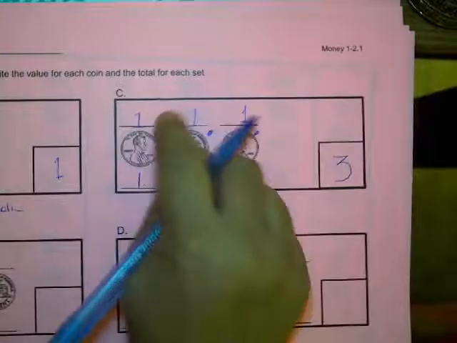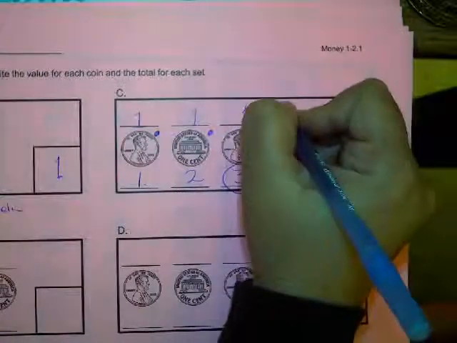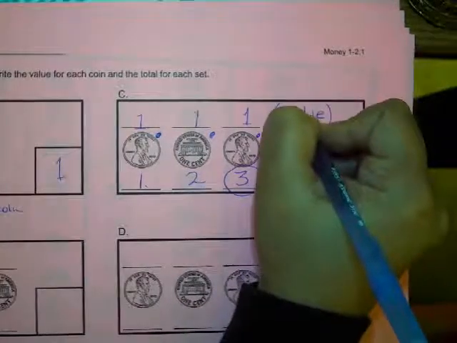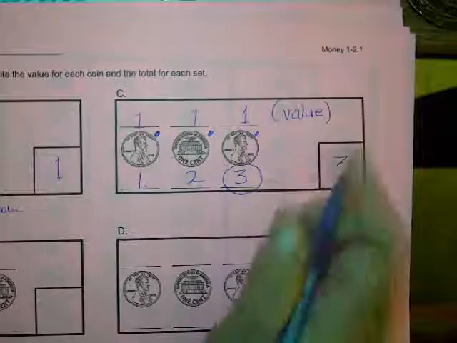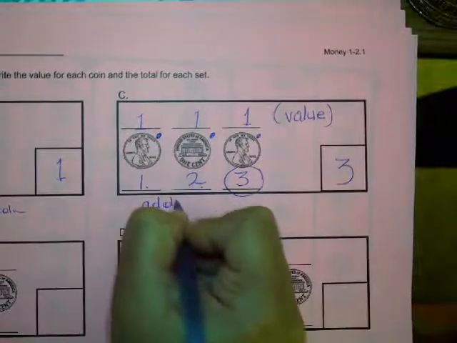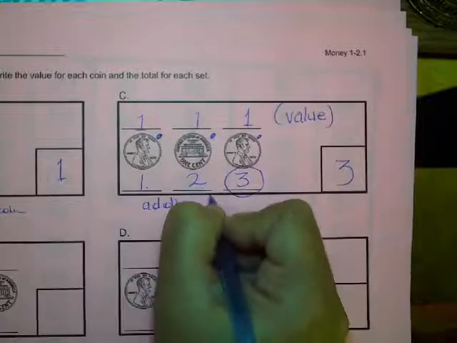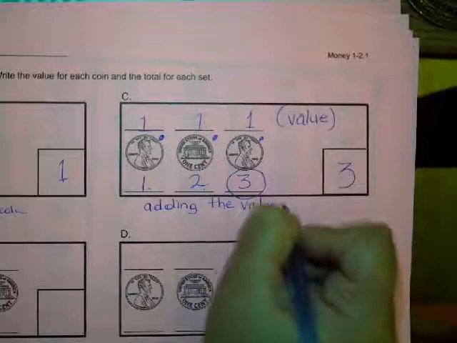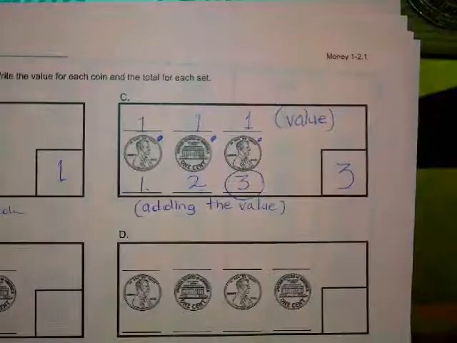So here we're putting the value. We call it the value. And on this side, on the bottom, we're adding them. We are adding the value, like we're carrying on the value.